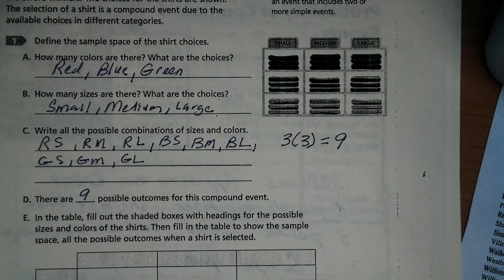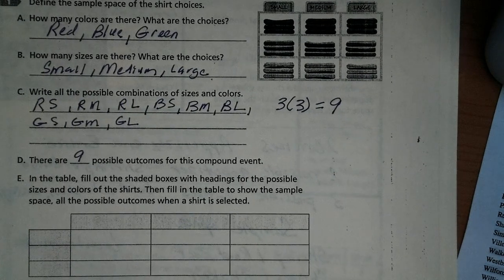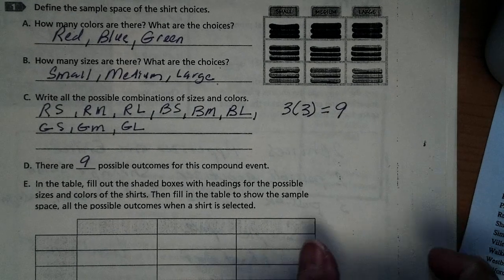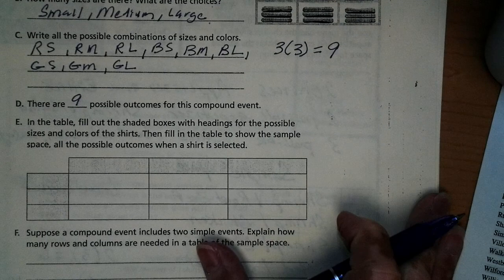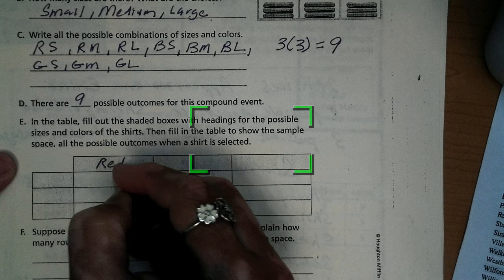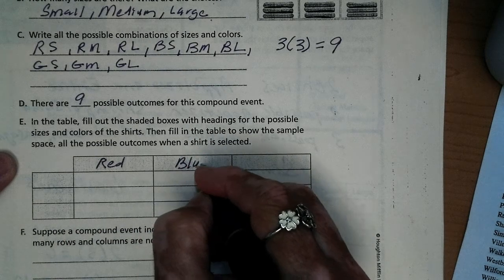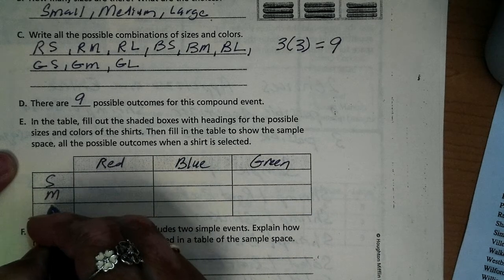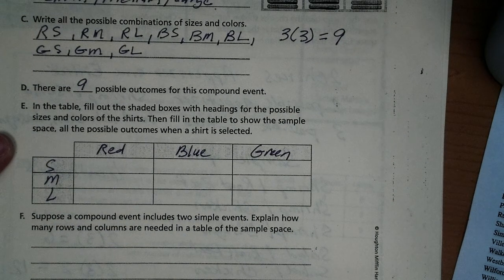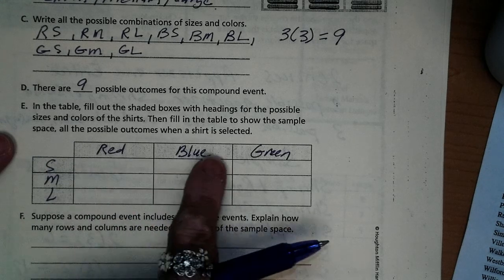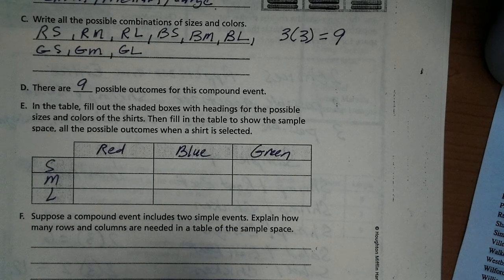All right. So now we're going to put it in a table. What would that look like if we created a table? I'm going to put red, blue, and green here, and then small, medium, and large there. It didn't matter. I could have put red, blue, green here and small, medium, large there. It didn't matter, because we would still get the same combinations.